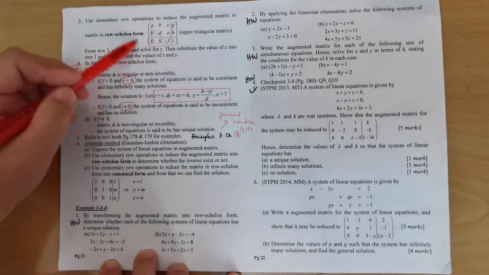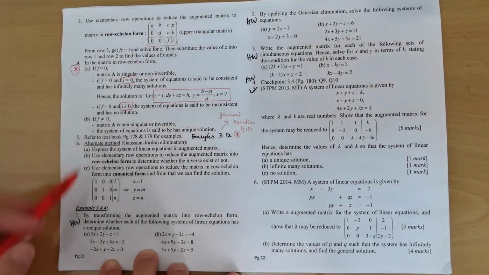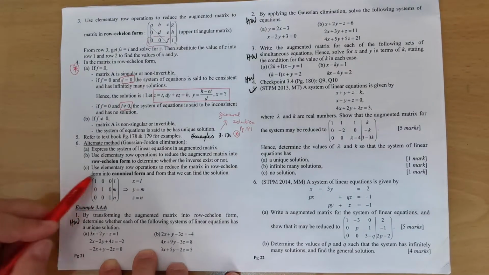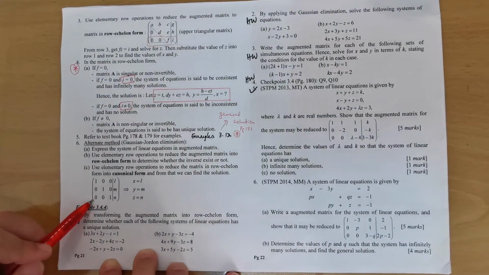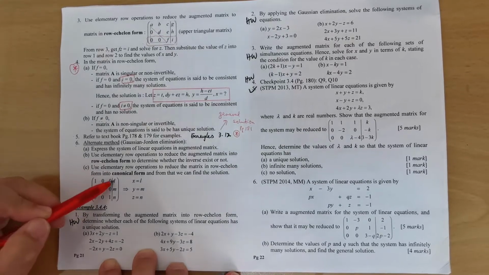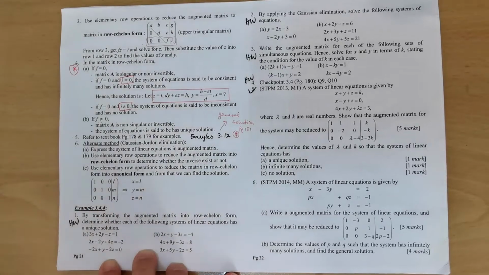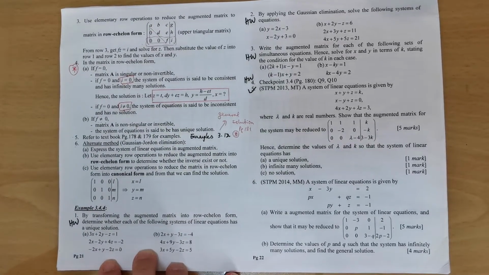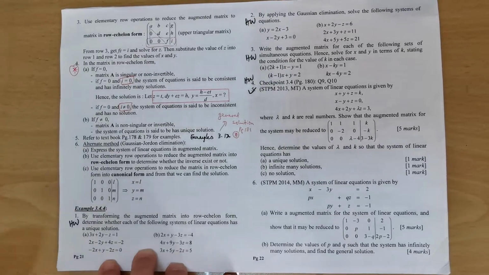Just now it's like this, right? So we change all into identity. The left hand side matrix, we change it into identity using the elementary row operation. Then your XYZ will be these three answers. I will explain both methods to you by using one example.